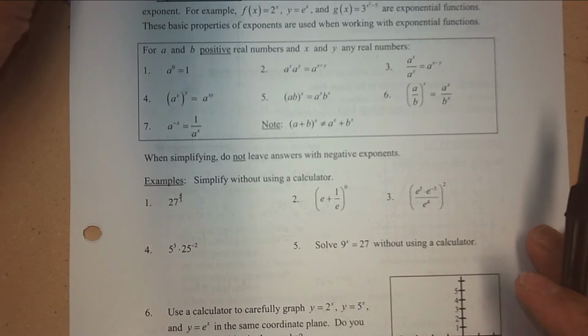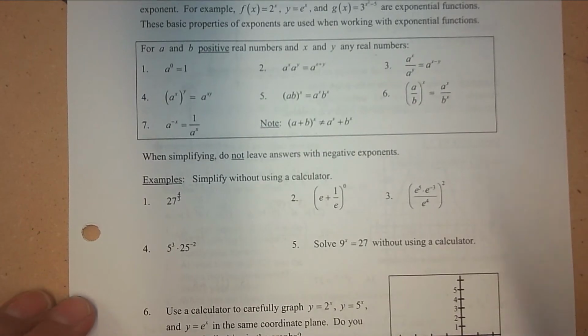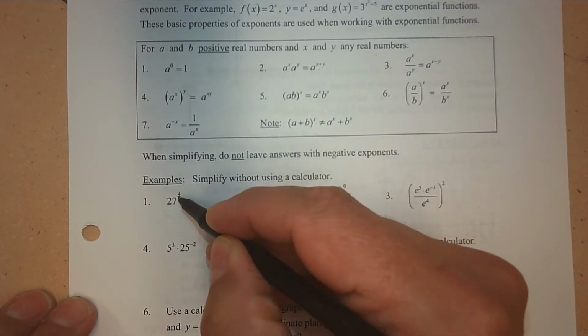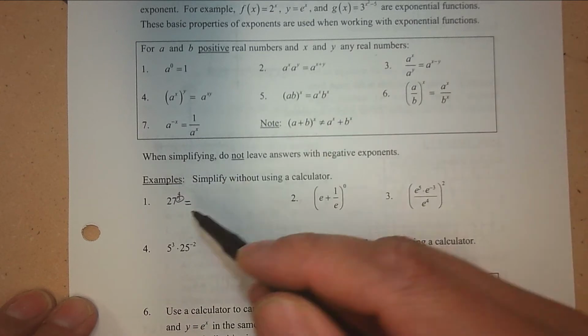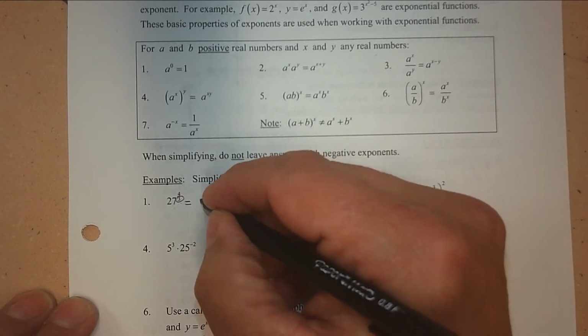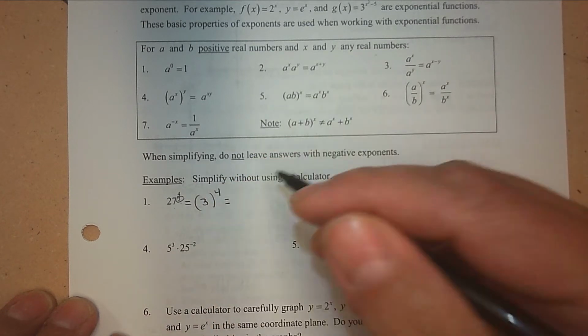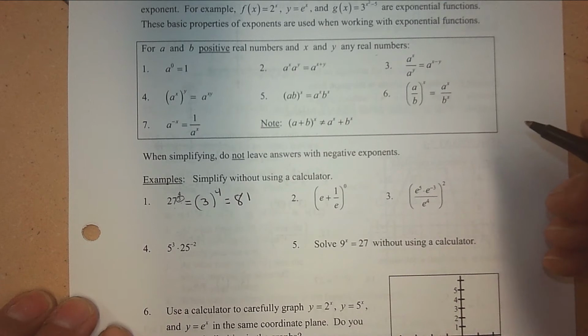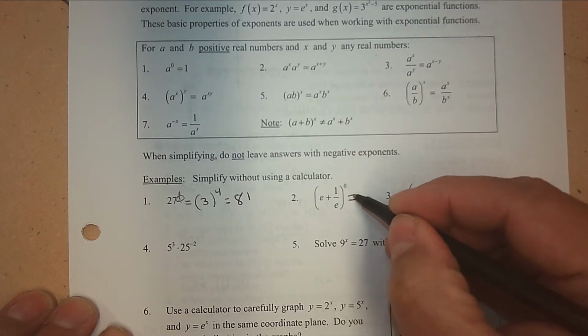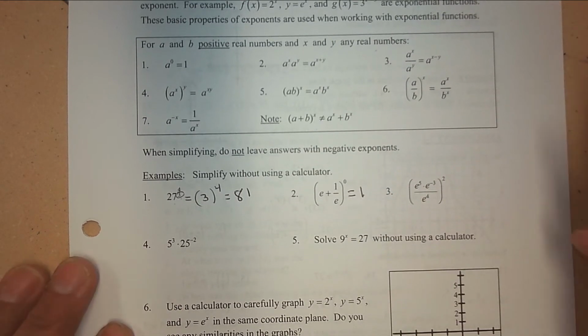So what does a fractional exponent mean? It means two parts. One, the denominator is the root. So what is the cube root of 27? That's 3. And then the power gets applied to that answer, and it's 3 to the exponent 4, which is 81.